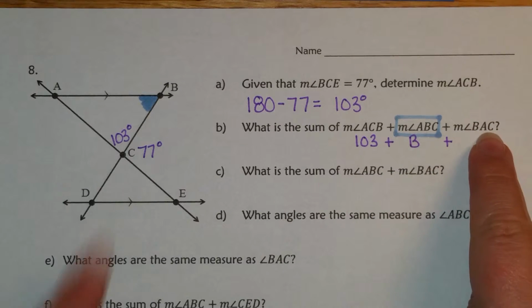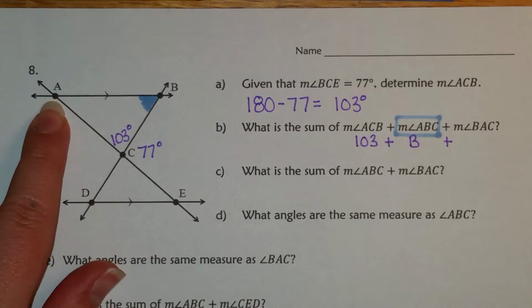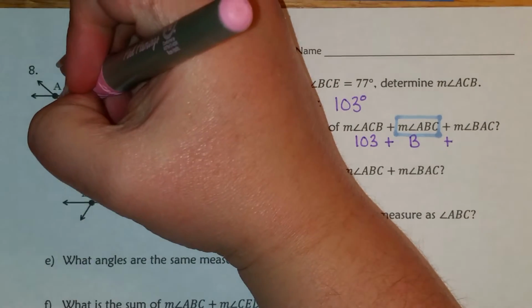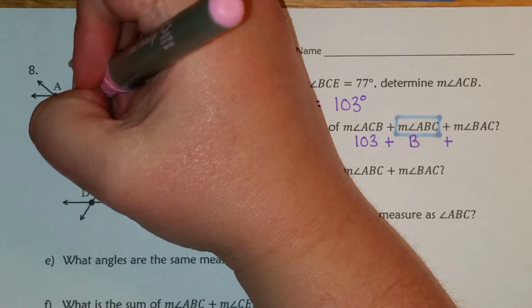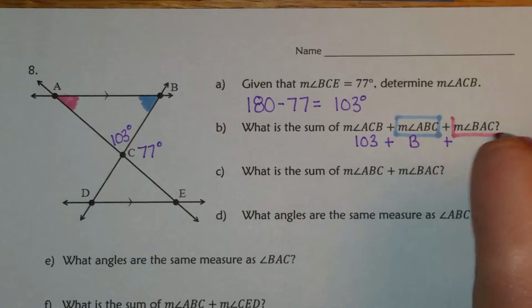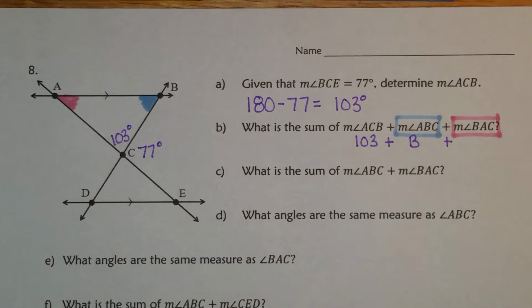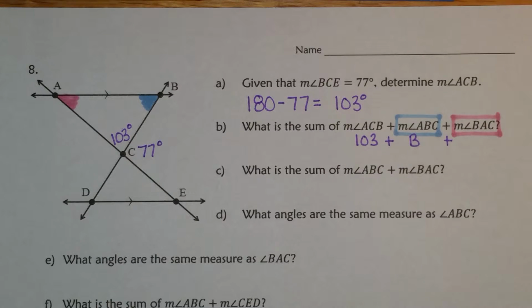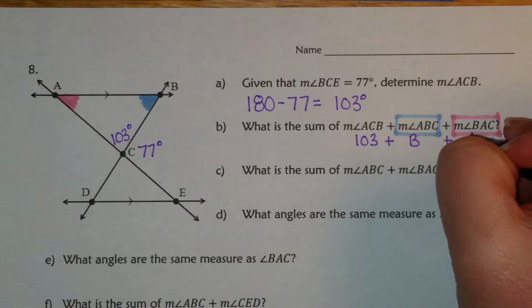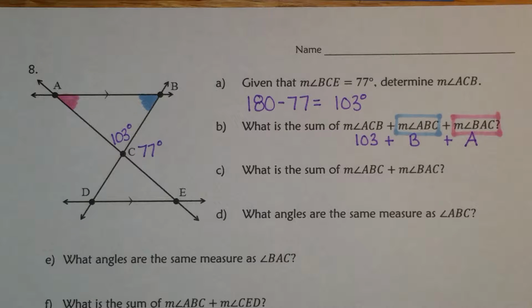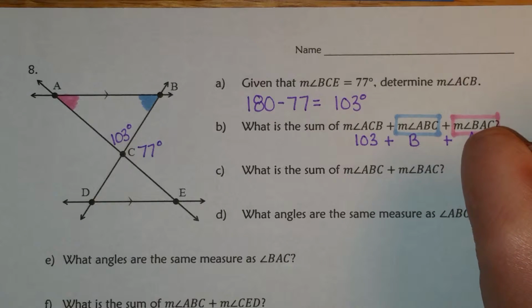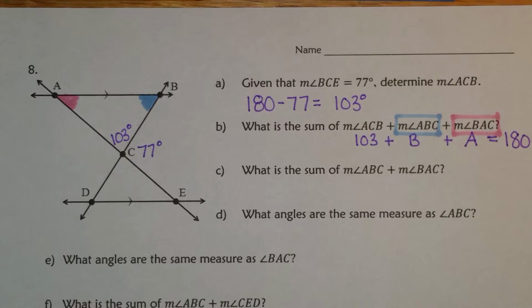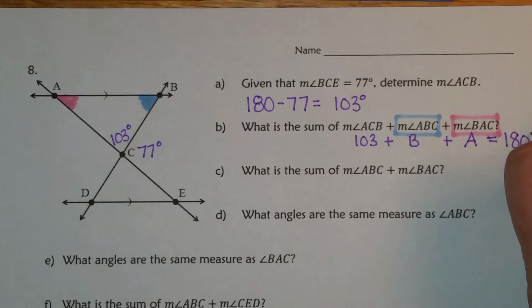Okay. BAC is this angle. I'm not sure what it measures, so I'm going to color it and shade it a different color. So that's going to be my pink angle. And because I don't know what it is, I'm going to say that it is angle A. Now, what we know is that all of those things added together are going to be 180 degrees because they are all part of the same triangle. So that is the answer to part B.